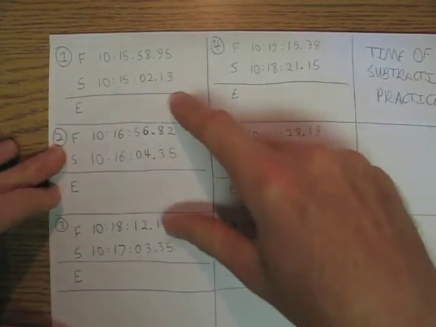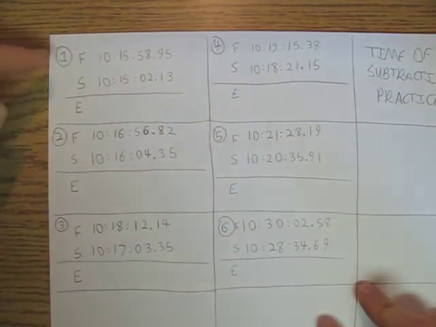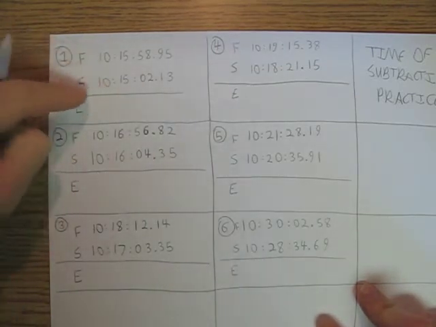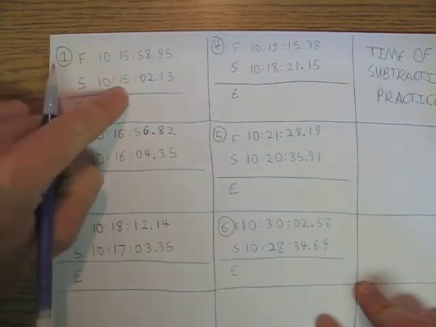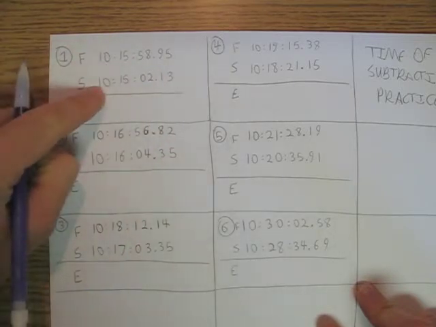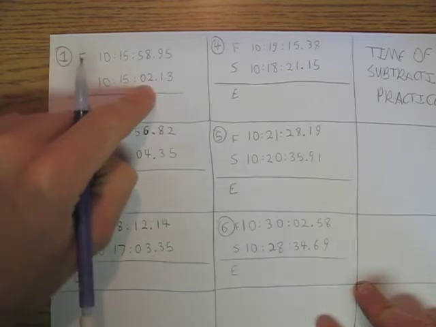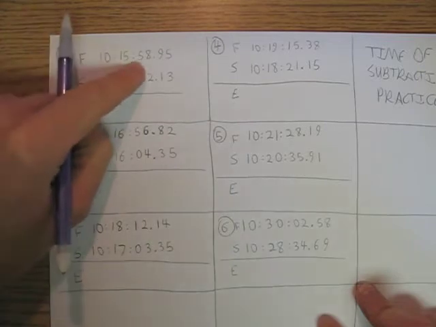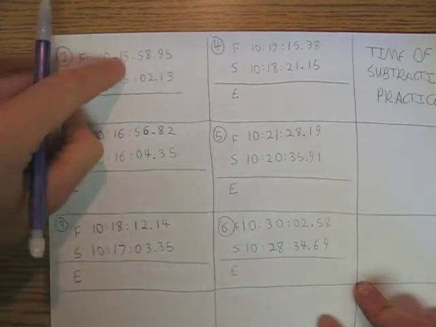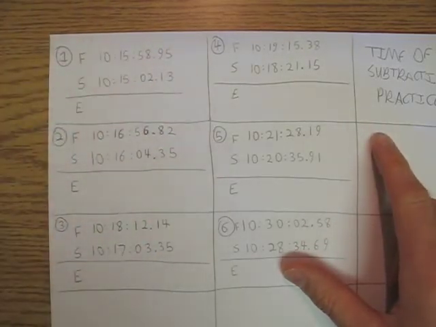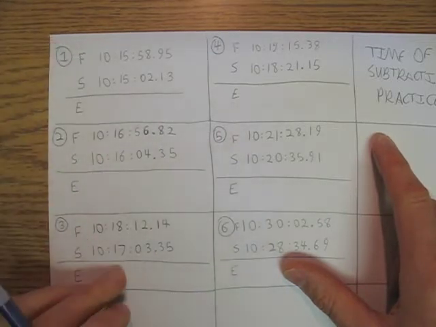So bib 1, we'll just call him bib 1 just for the heck of it. Bib 1 started at 10:15 and 2.13 seconds. So 10 hours in the morning, so 10 o'clock in the morning, 15 minutes, 2.13 seconds. And then bib 1 finished at 10:15, 58.95. 10 hours, 15 minutes, 58.95 seconds. So look at that, hit pause, figure out what was their time on course by doing the finish time minus the start time.